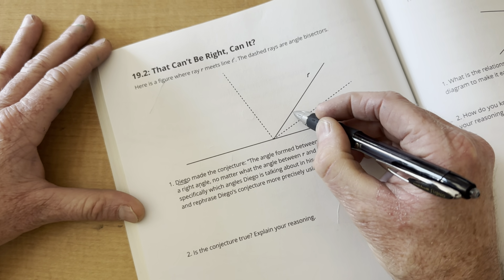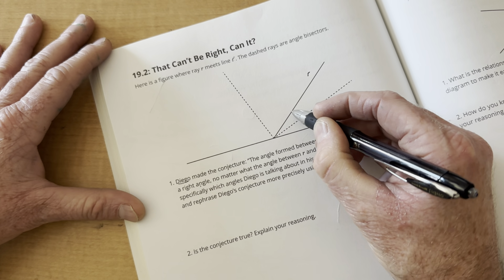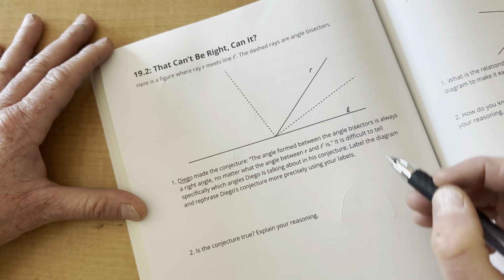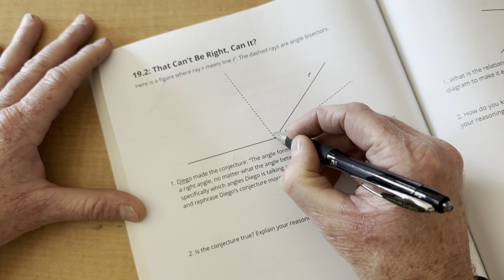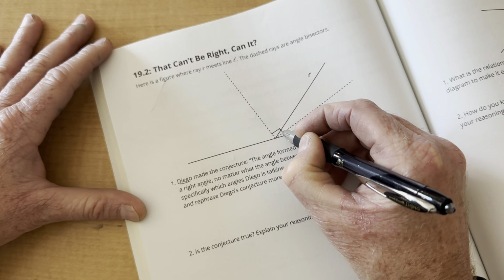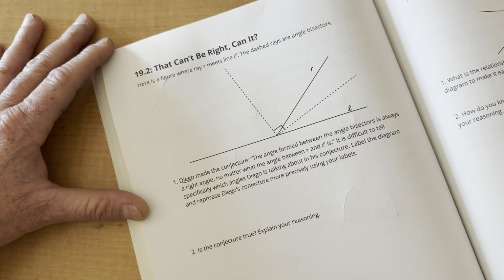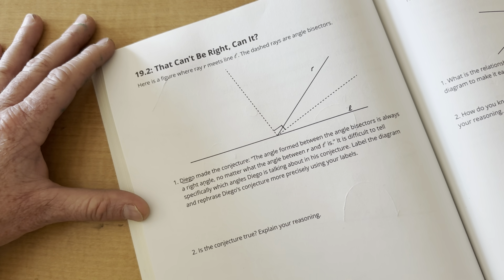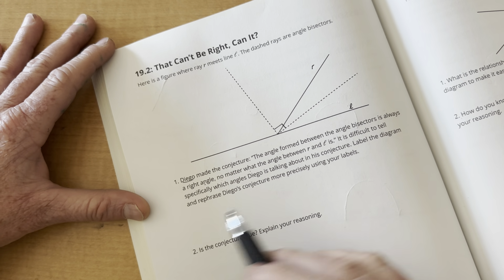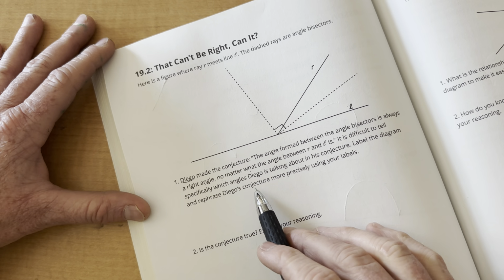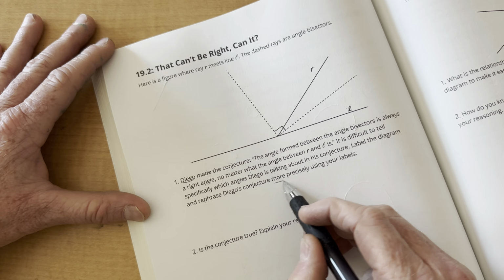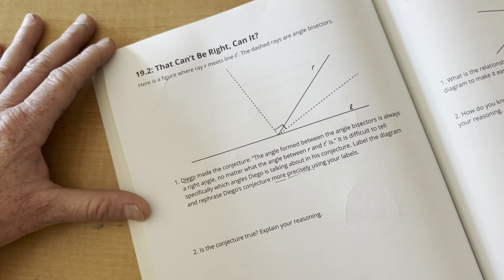So no matter what the angle between R and L is, he's saying that the angle between the angle bisectors is always a right angle. Label the diagram and rephrase Diego's conjecture more precisely using labels.